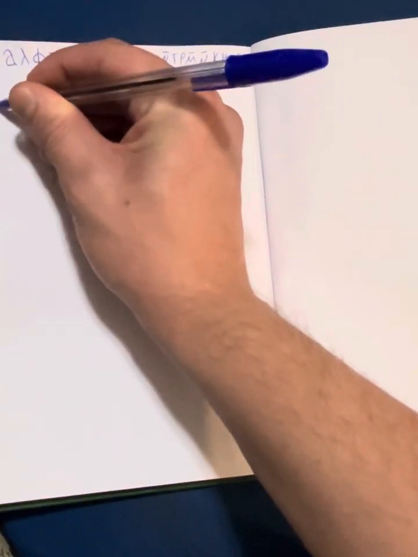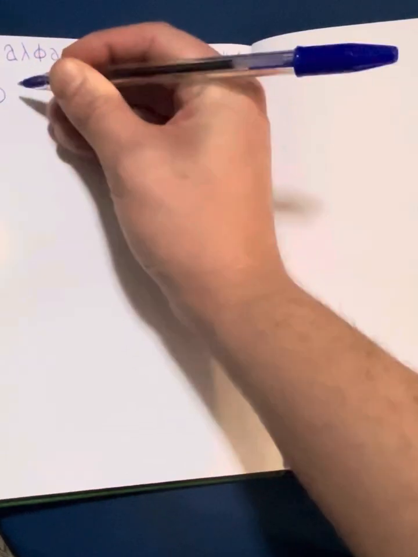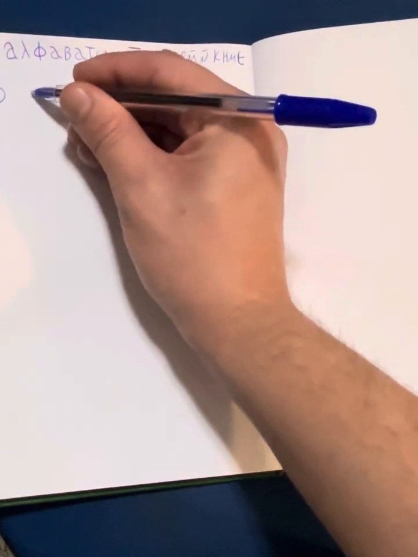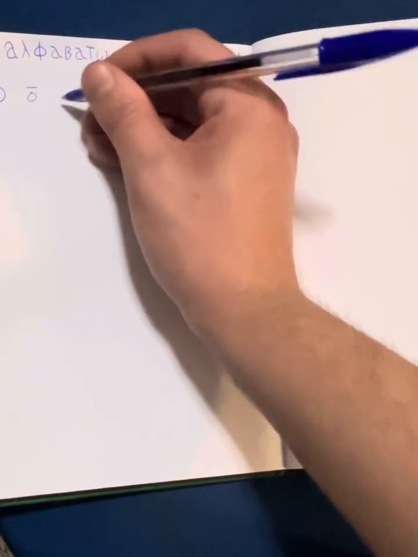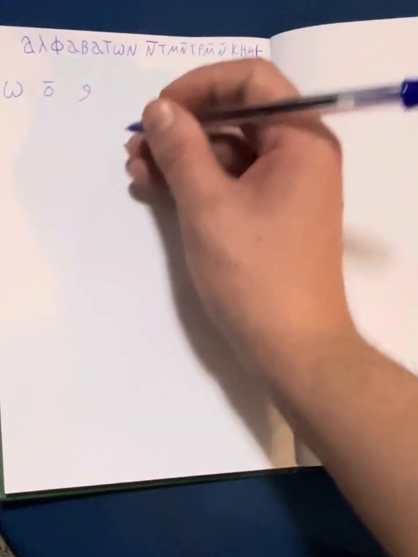Next we've got omega. Omega kind of looks like a rounded W, makes a long O sound. Omega, O.